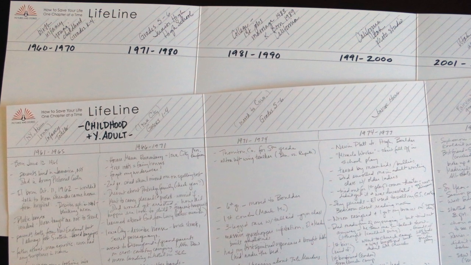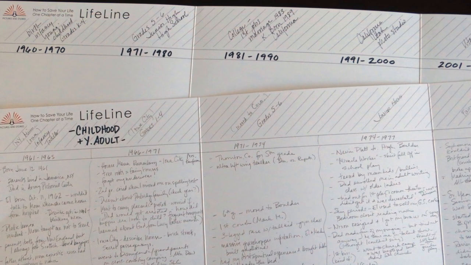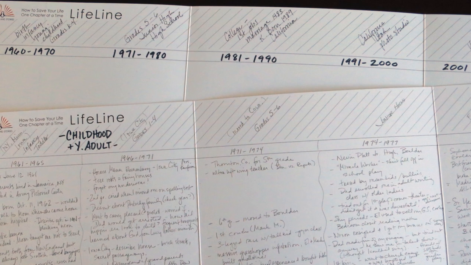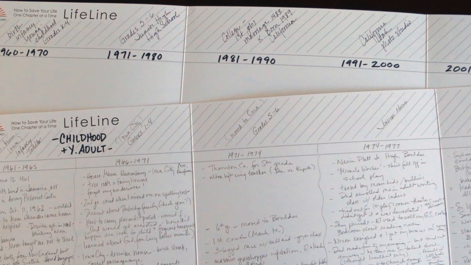And don't worry about finishing your Lifeline. There's no deadline. You'll continue to add to it in the coming days and weeks and as you collect your photos and other memorabilia in Step 3.